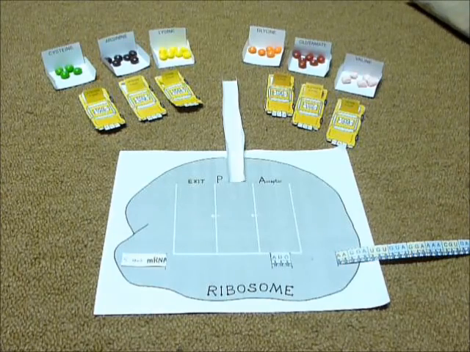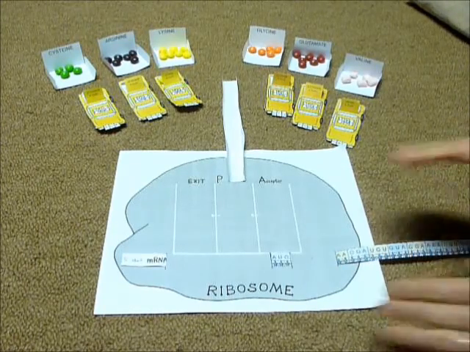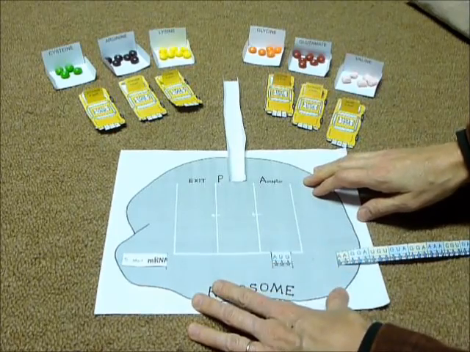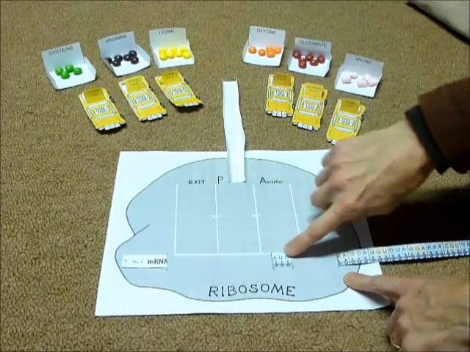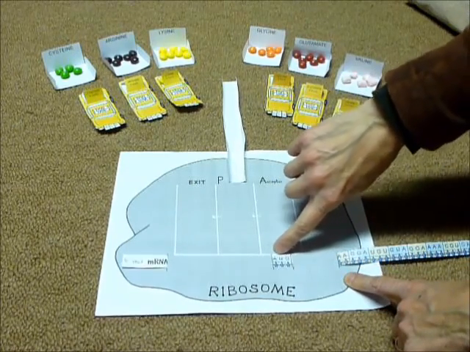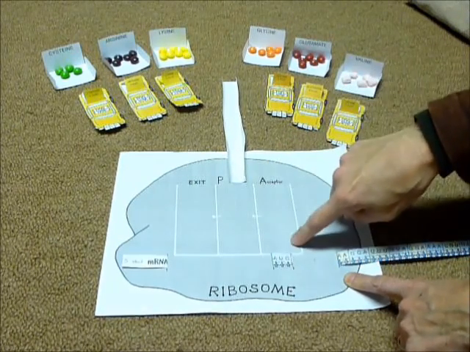Here's the setup for the translation taxi game. Every student will need a ribosome parking lot and a messenger RNA strip fed through so that a codon shows up right here under the A parking place.